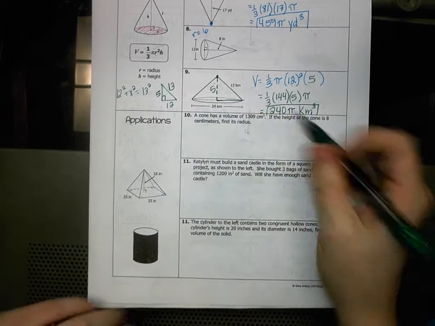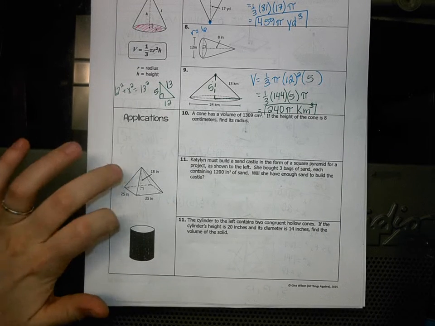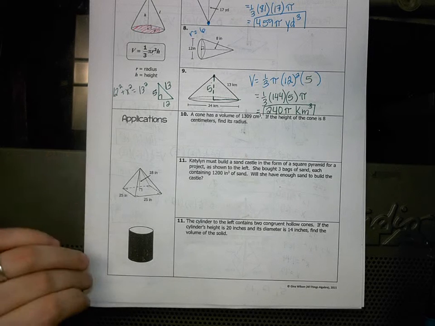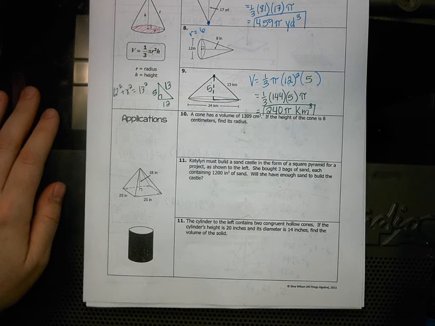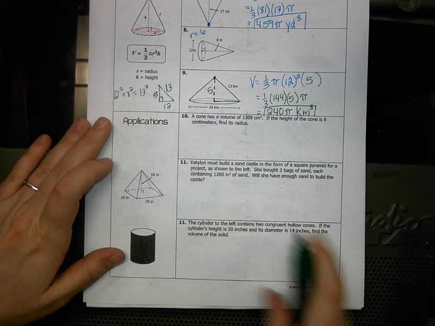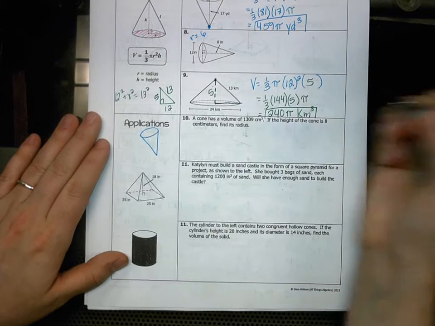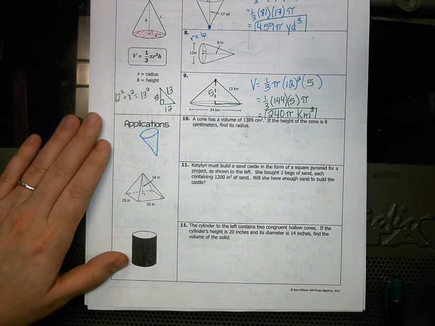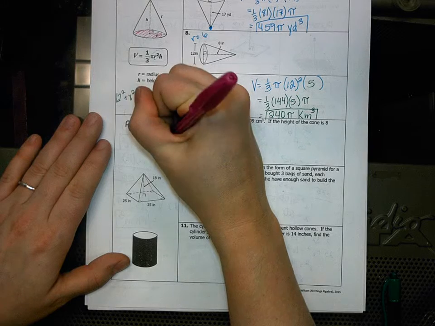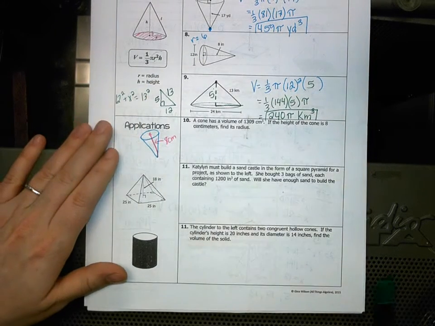The application section is very important because you will have a performance task that will be similar to something like the applications. So a cone has a volume of 1,309 cubic centimeters. If the height of the cone is 8 centimeters, find its radius. So let's draw the cone, because usually it gives us a picture, but this one did not. So the height of the cone is 8 centimeters. Find its radius.